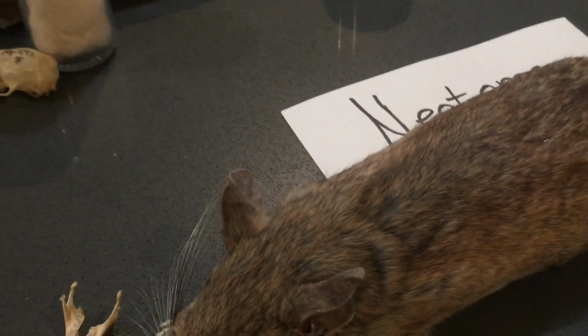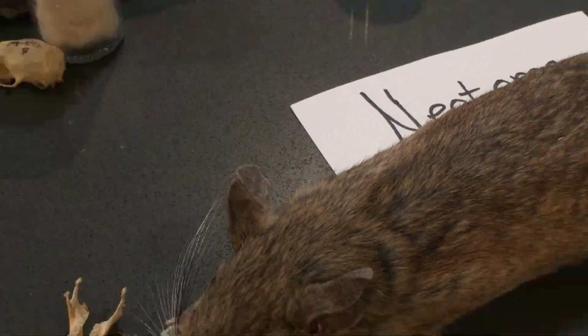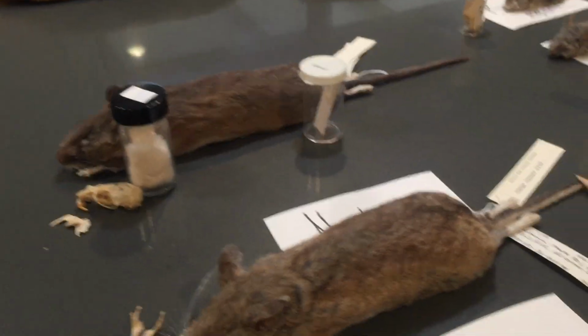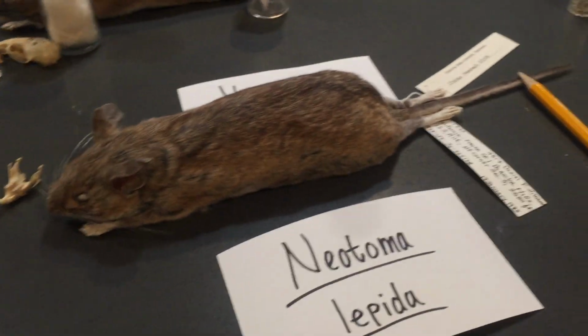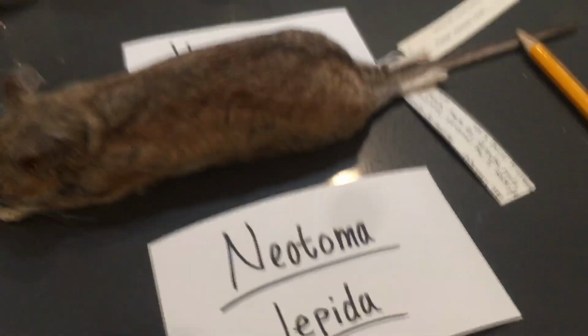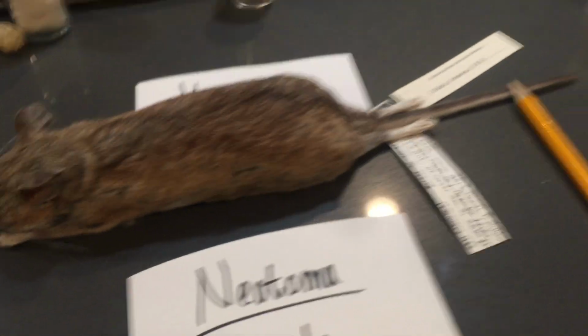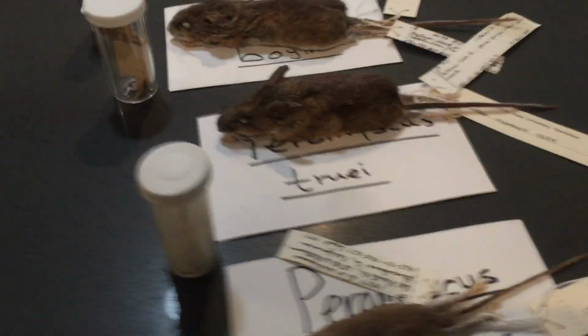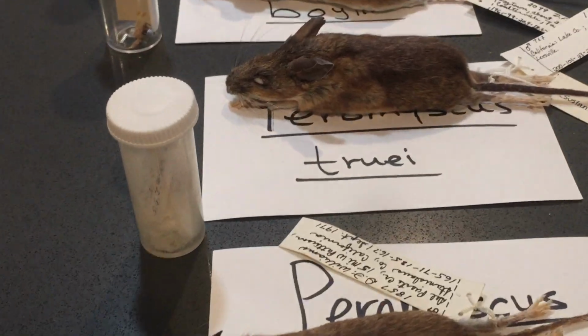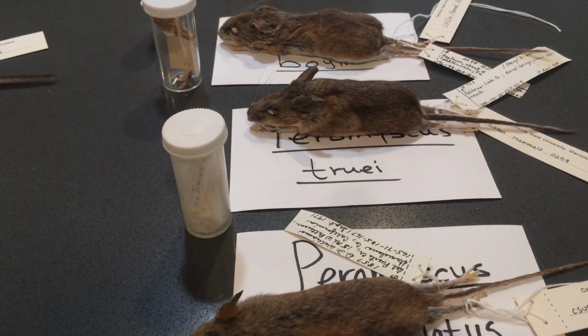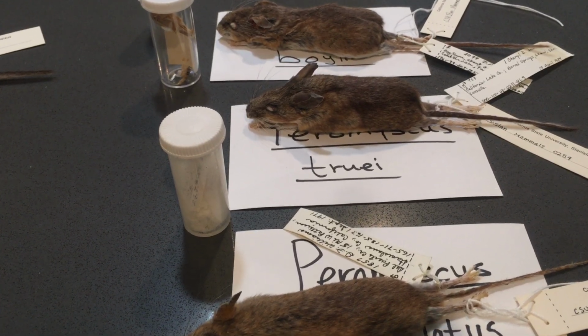There are a number of other wood rats in California, but we're only going to deal with two here. In the Sierra, for example, there's a bigger one called the bushy-tailed wood rat, and it literally has a bushy tail.